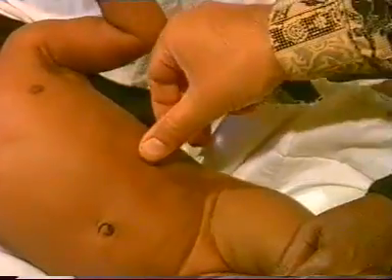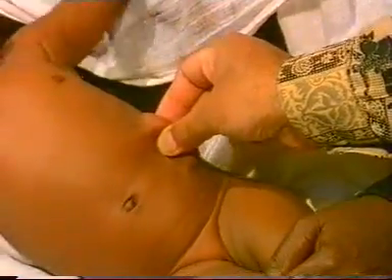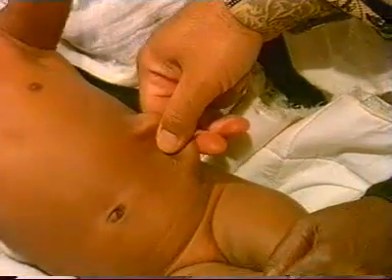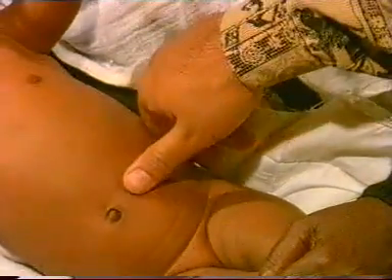When you release the skin, look to see if the skin pinch goes back very slowly, taking longer than 2 seconds, slowly, or immediately. This child's skin goes back very slowly, taking longer than 2 seconds.